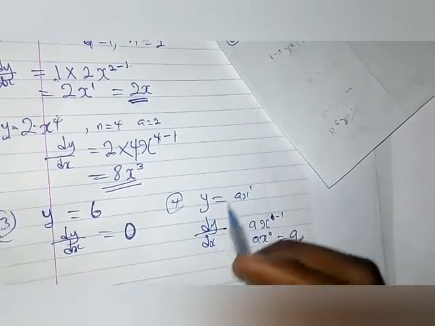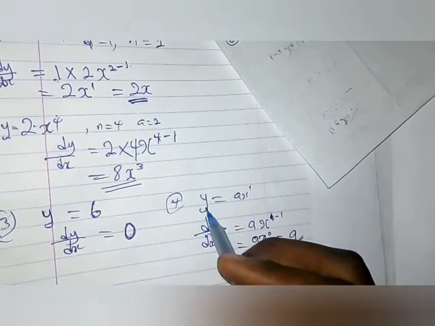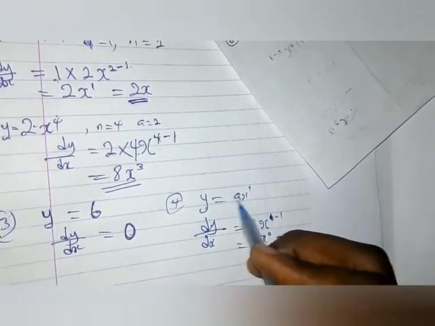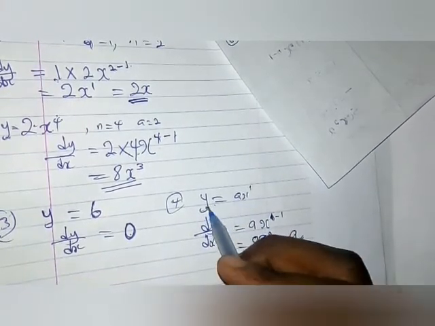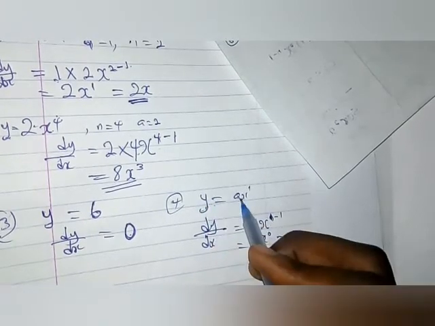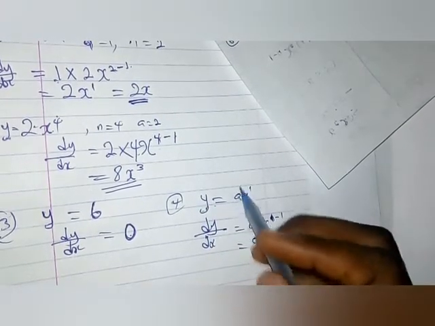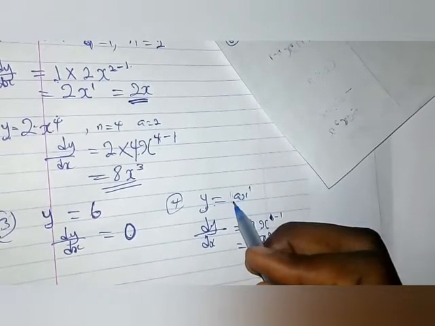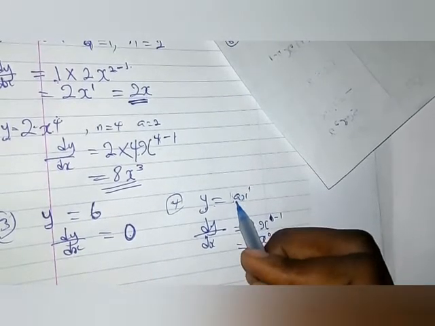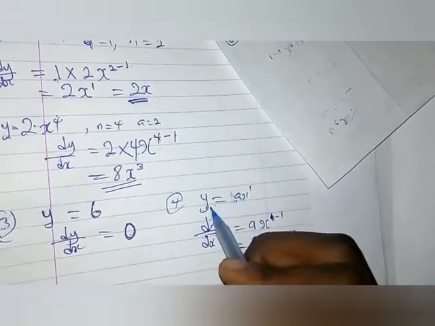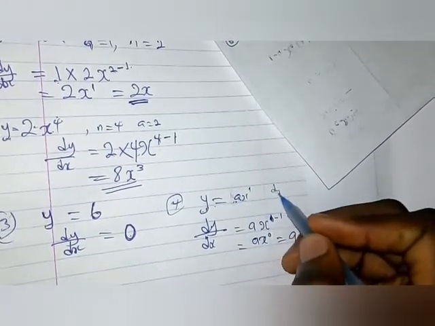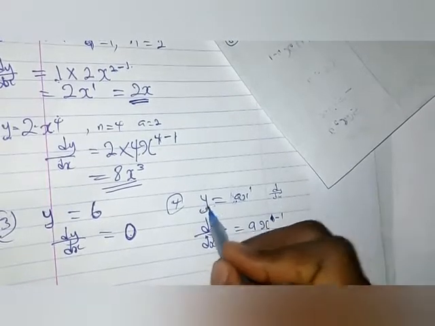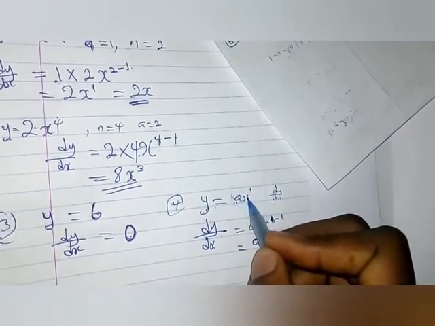So what I'm trying to tell you is that when you are differentiating with respect to one variable, between two variables, try to know the constant. So the constant here is a. They may not use a number, they may use an alphabet. In as much as you are asked to find dy/dx, you need to know which variable to differentiate.